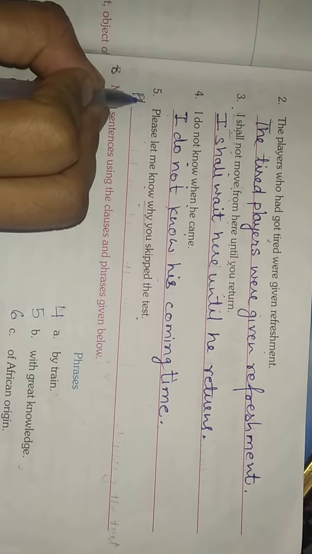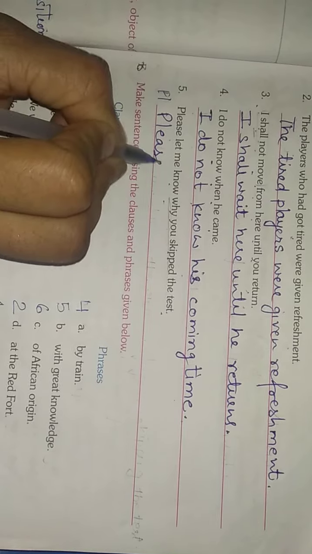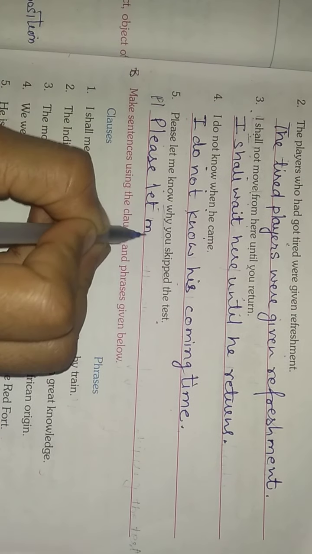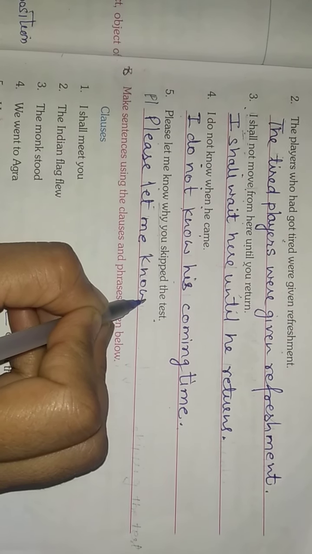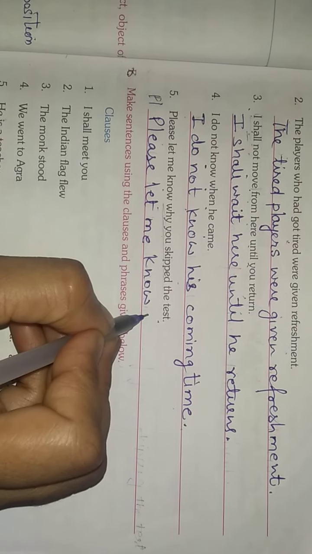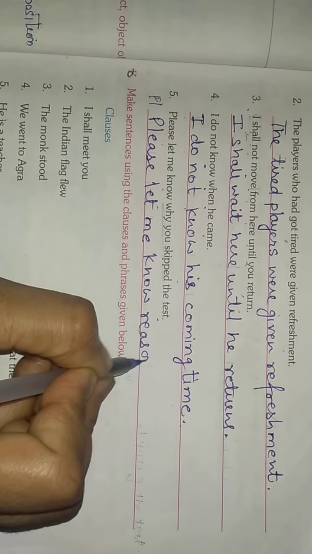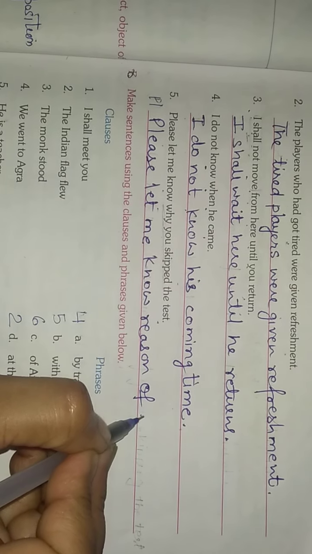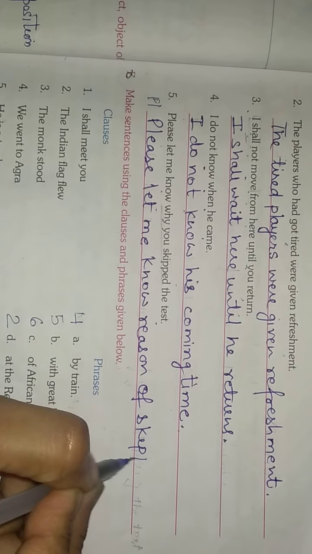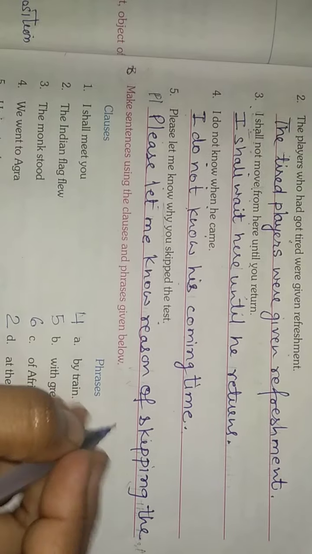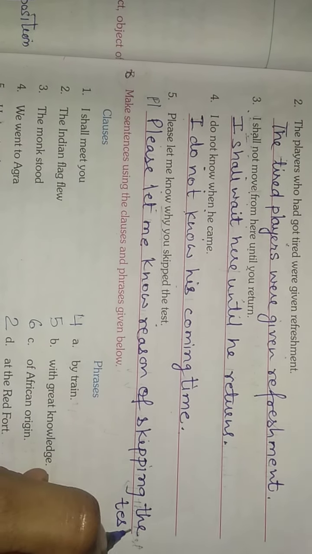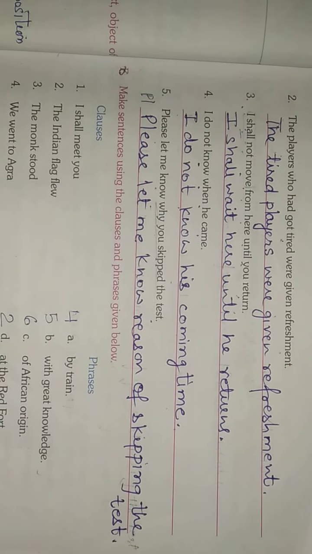Please let me know the reason of skipping the test. Clear?